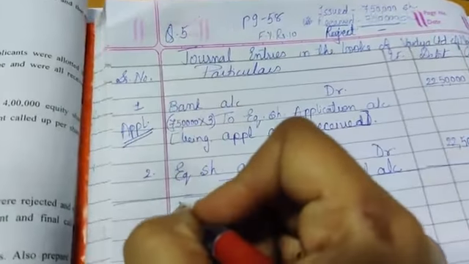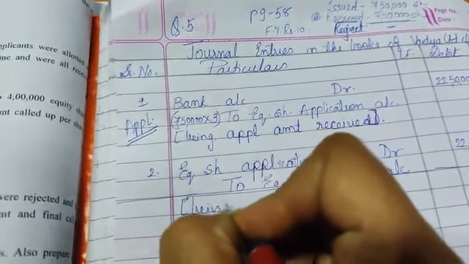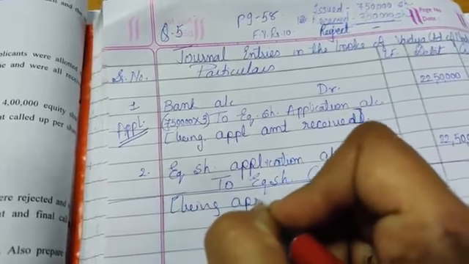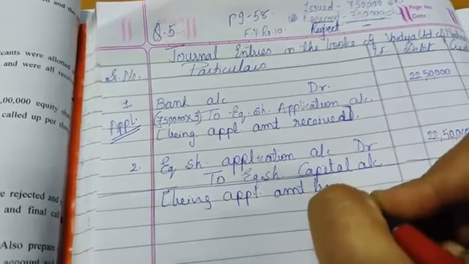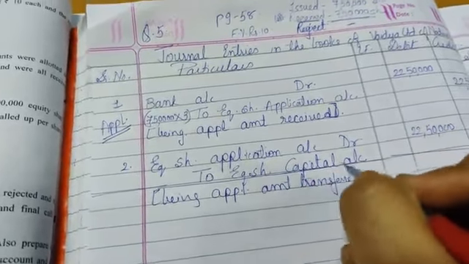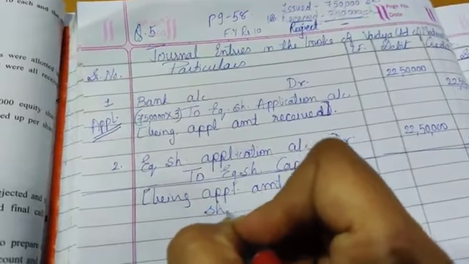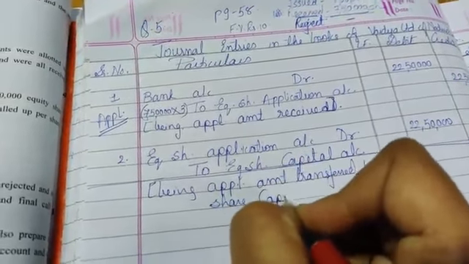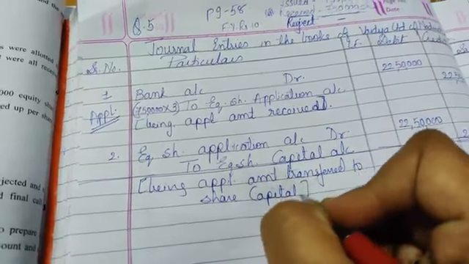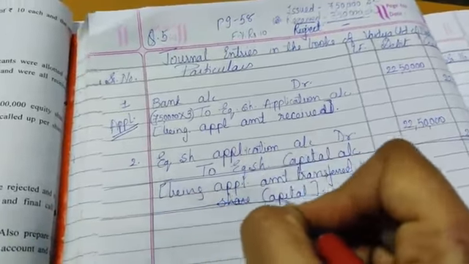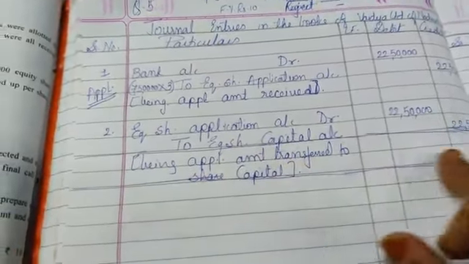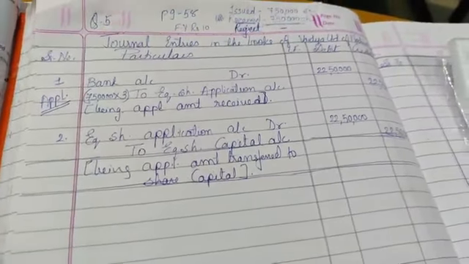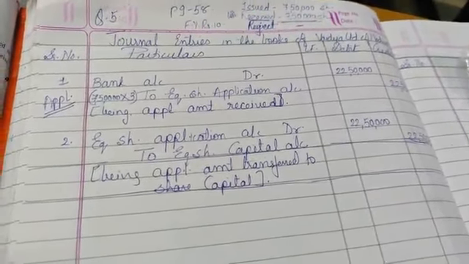I forgot to give the narration. I am writing here the narration, that is, being application amount transferred to share capital. Okay, and then you will close this. Fine. So do not draw the line here, but you will draw the line here. Clear? So these are your two entries for the application level.